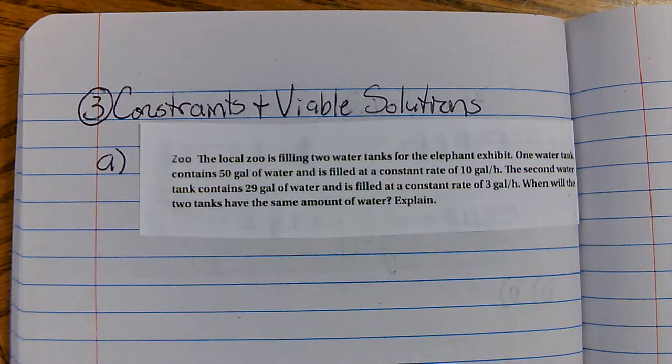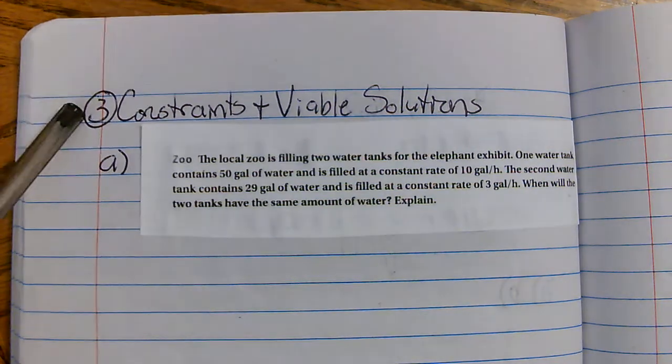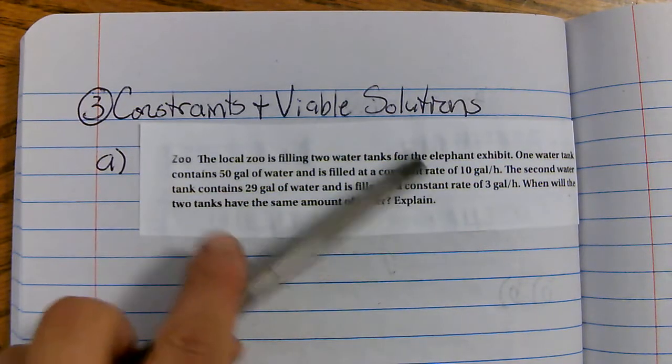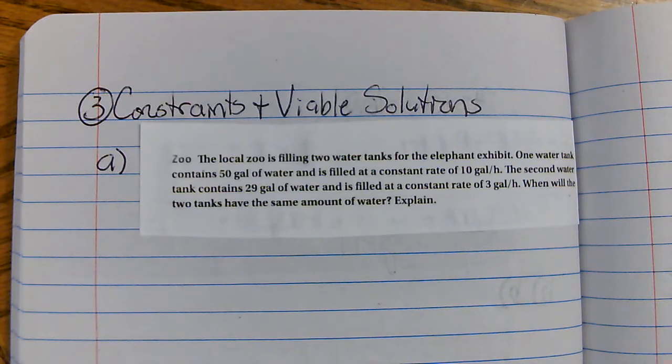Good morning, 8th grade. We're going to go ahead and finish up section 4. You can see that I have set myself up by writing number 3, and we're going to talk today about something called constraints and viable solutions. And I've put a letter A, and this is a cutout from the previous set that I had given you. If you didn't save it, just go ahead and reprint out that page, and it's the last two that we're going to be dealing with today.